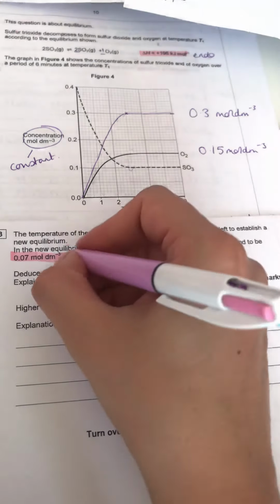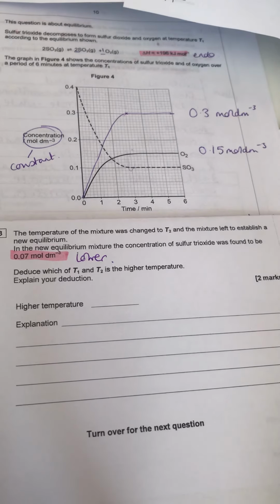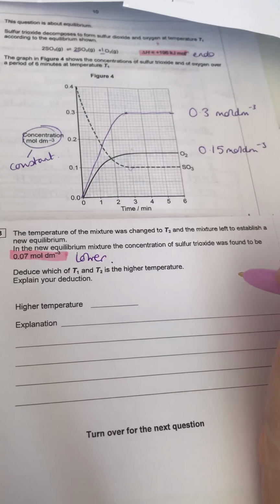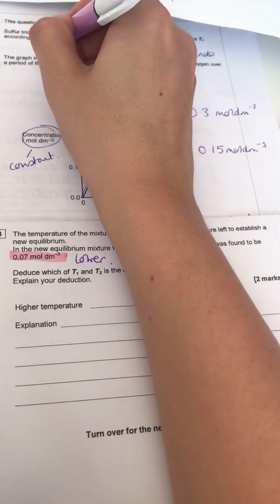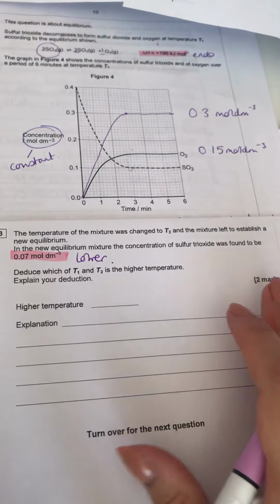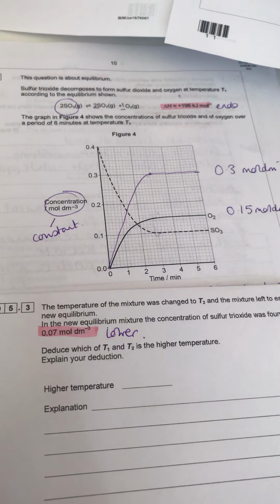So because this is lower than the other one, it tells us that there is less sulfur trioxide. Okay, so going to my equation then, we need to think about whether that tells us that T1 or T2 is the higher temperature.